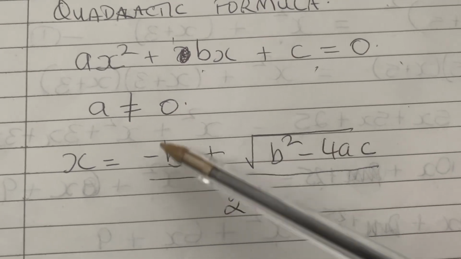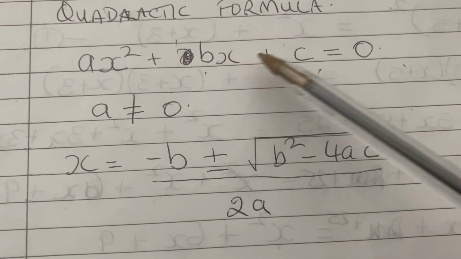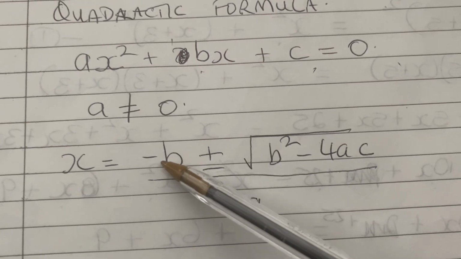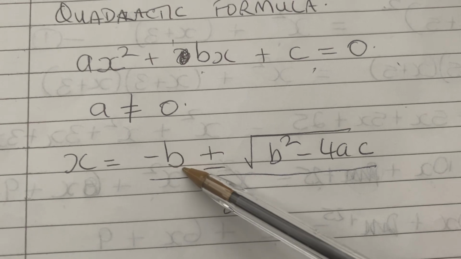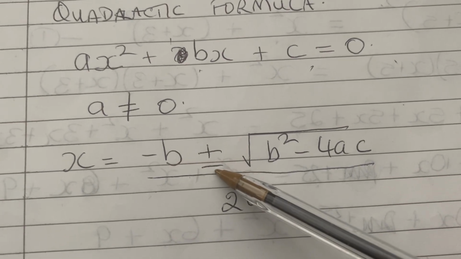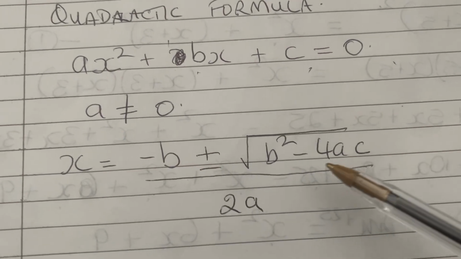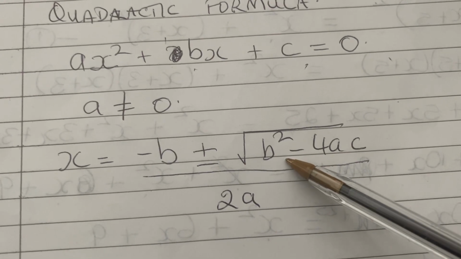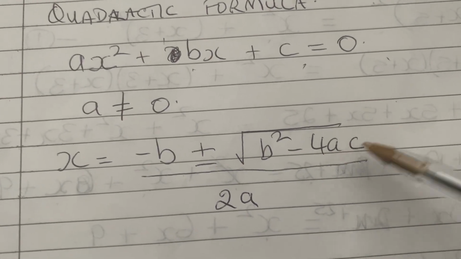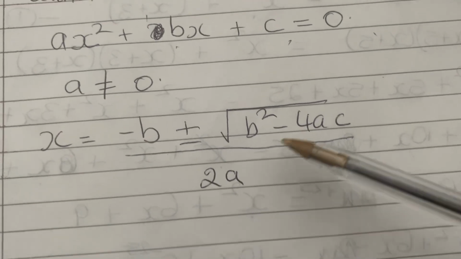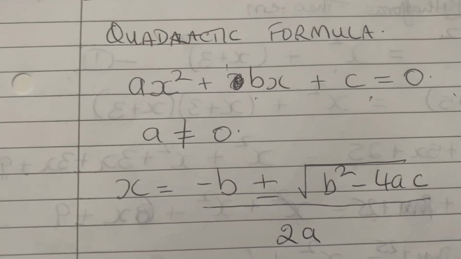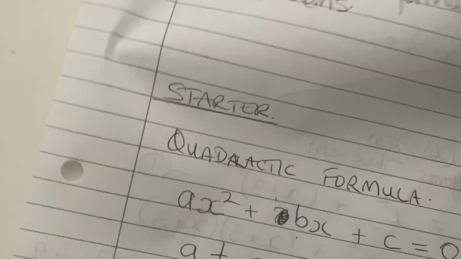Now, if you know a, b, and c, the formula you use to find your x is x equals minus b plus or minus the square root of b squared minus 4ac, all over 2a. We used this yesterday, so I thought I'd use that as a starter to remind us, in case you've forgotten your quadratic formula.